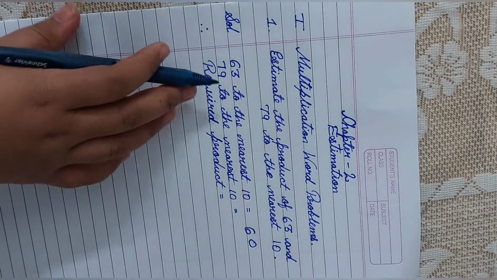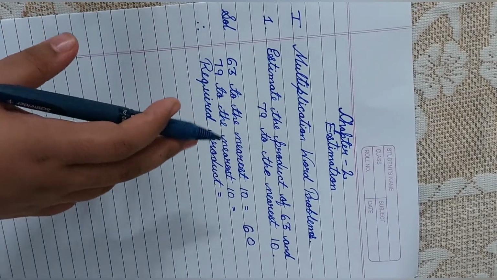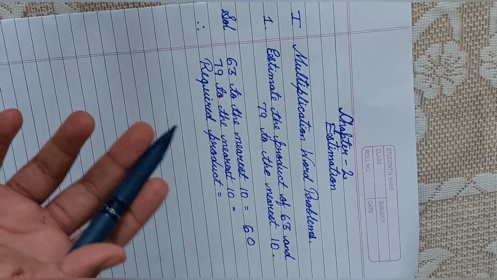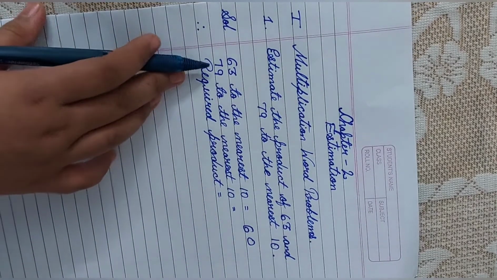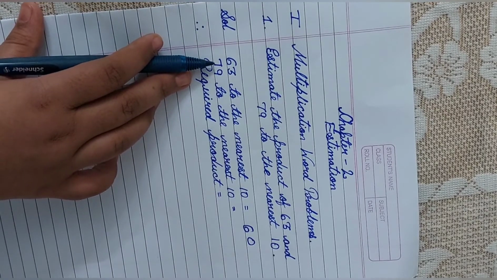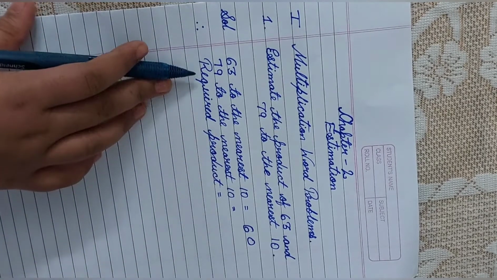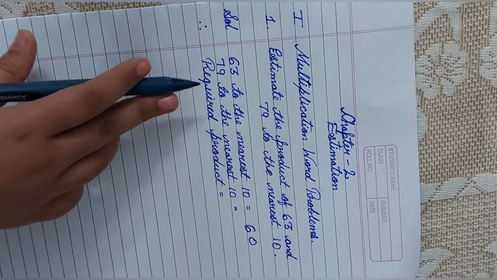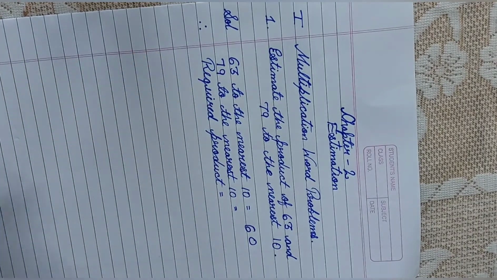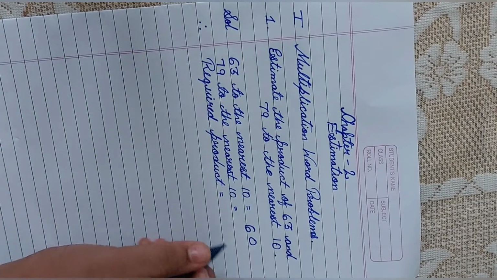Alright. Next. The next number is 79 to the nearest 10. Okay, so first see the ones place, 9. 9 is more than 5. So what do we have to do? Add 1 in the tens place. 5 or more than 5, add 1 in the tens place and replace the ones place with 0. That will be 80.